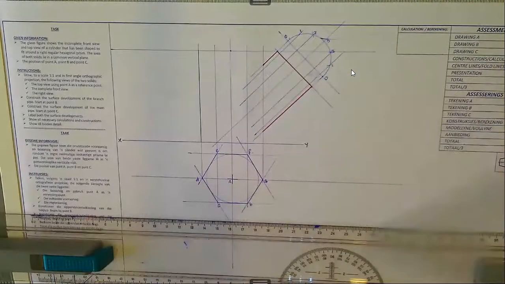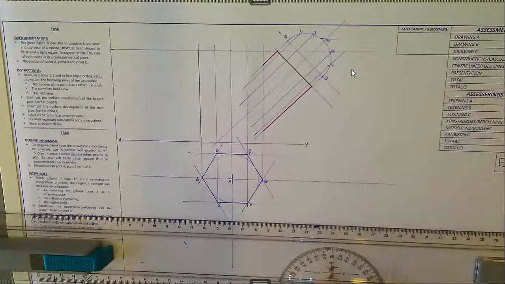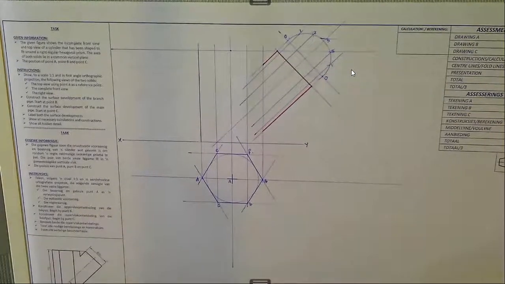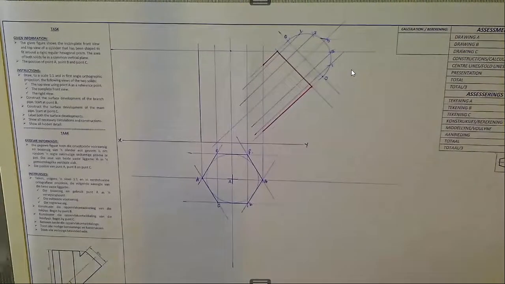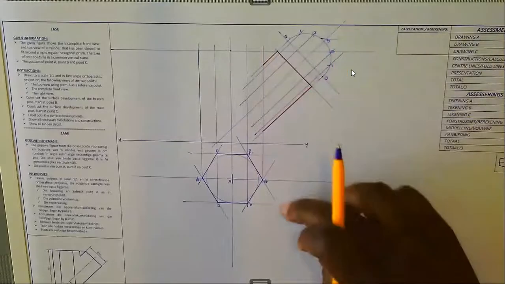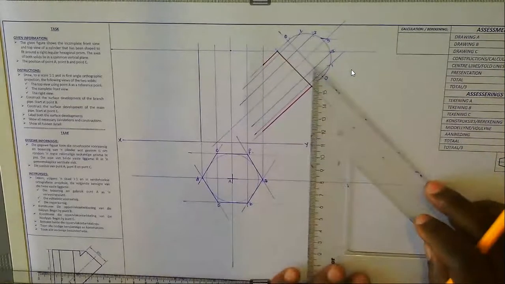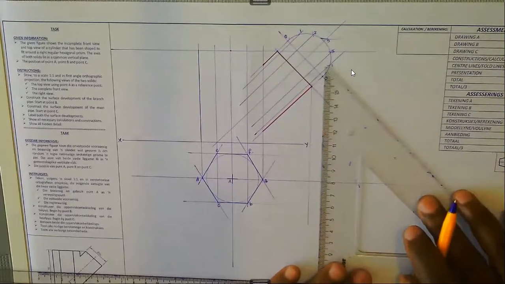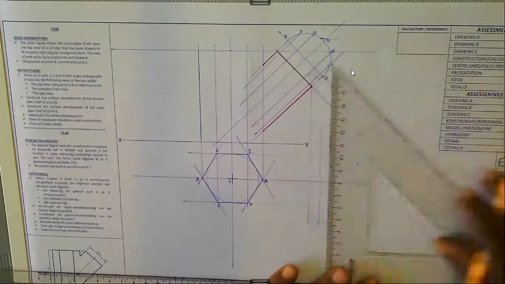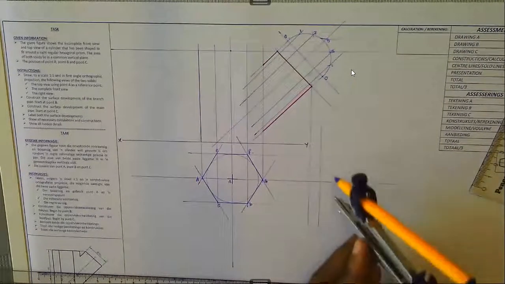Right, okay. Now, if I have created an auxiliary view here, I would also require an auxiliary view on this side so that I can coordinate the points as they hit the surface, and these ones which are coming from here. Let me just drop this one, like that. Then mark a point and draw a line like this.